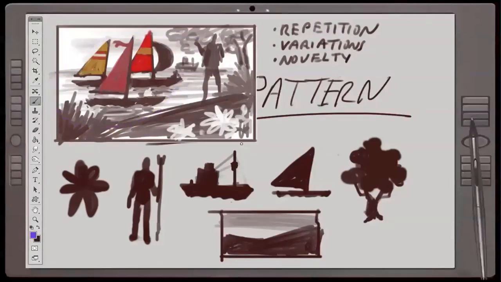You take one shape, you repeat it with variation, and you create a varied pattern. If you repeat that shape without any variation, so that this sailboat looks exactly the same when you repeat it again and again, you have repetition. But you also have a pattern. You have a pattern without variation, which isn't a very interesting pattern.